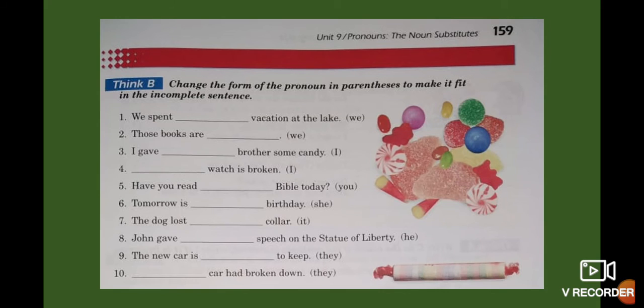Okay, excellent. Now, in exercise B, we have this one on page 159. Change the form of the pronoun in parentheses to make it fit in the complete sentence. If you notice, at the end of the sentence we have a pronoun, in this case a subjective pronoun, so we write this one in possessive. If you don't remember, we can check the chart that you have on page 158. We spent possessive form our. We spent our vacation at the lake.